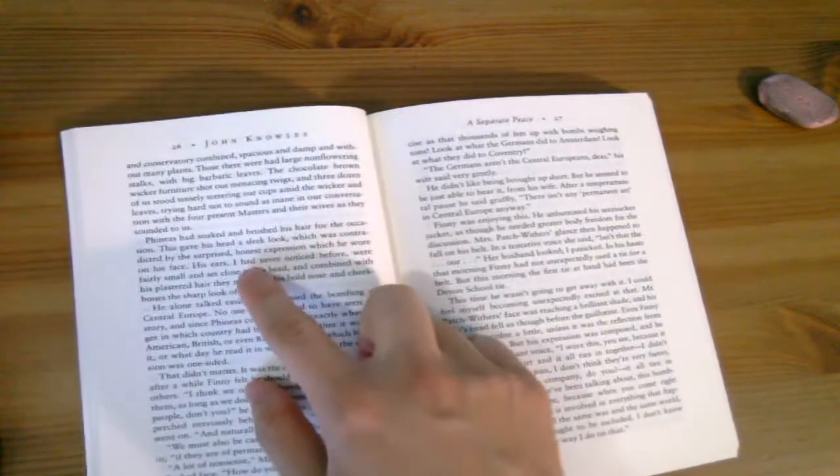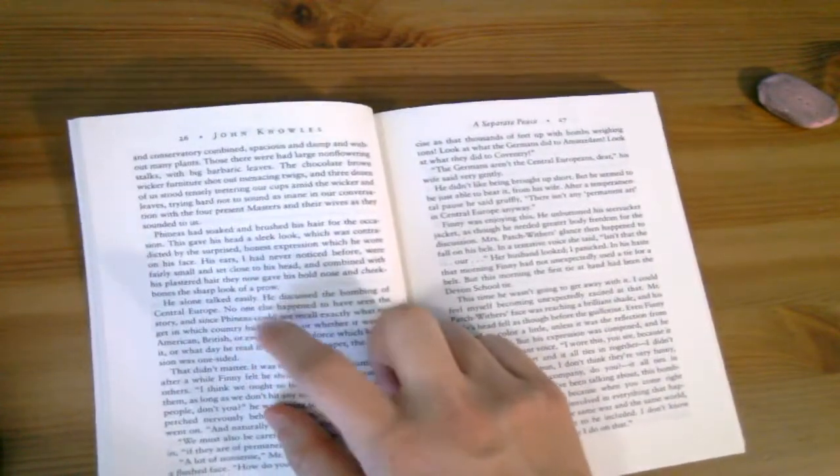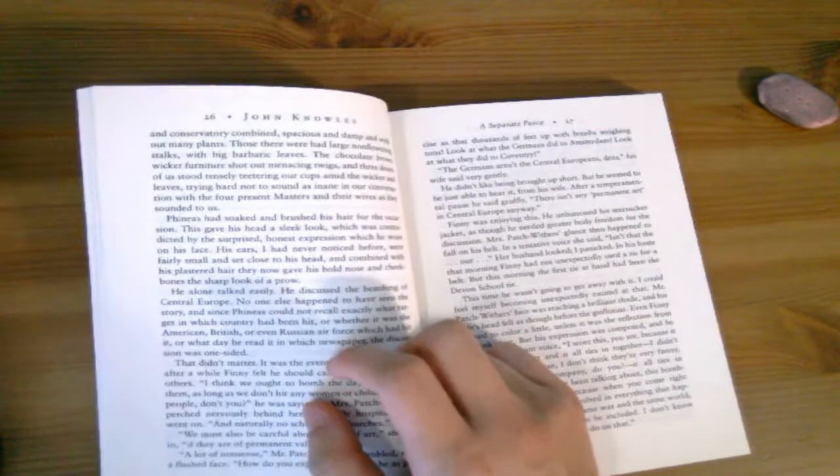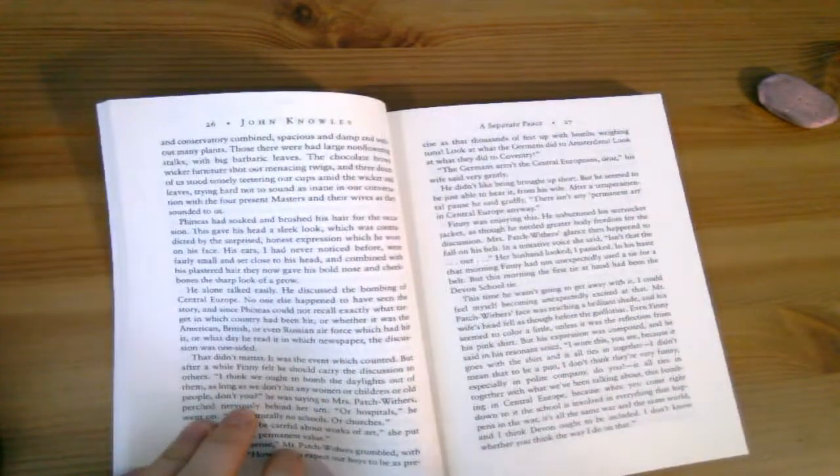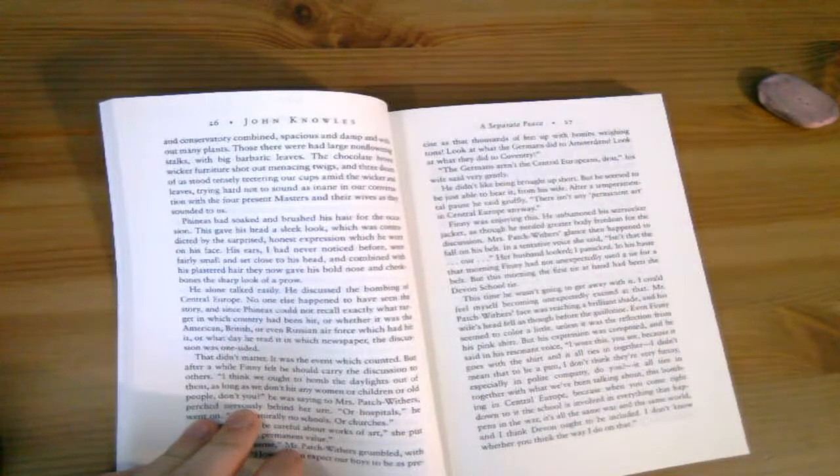We know Phineas is Gene's best friend, so most likely this is just showing that there's always something new about Phineas. He's one of those people who you're always discovering something new about.